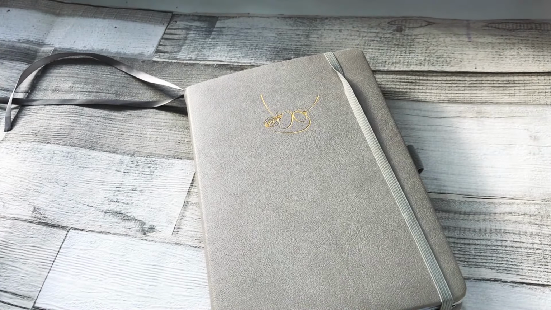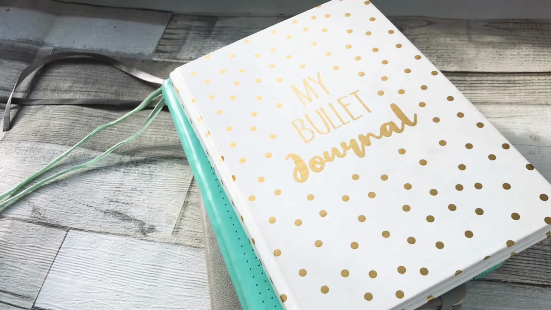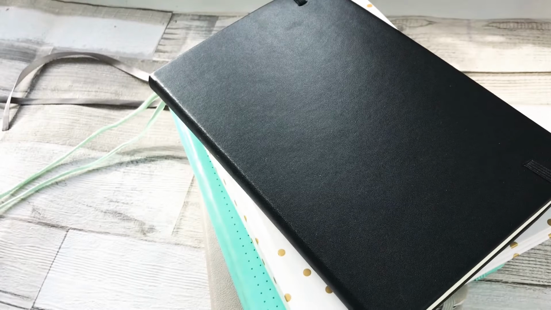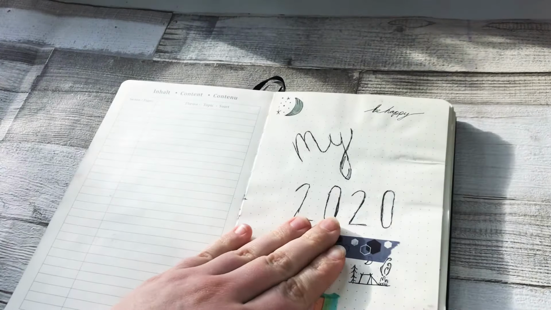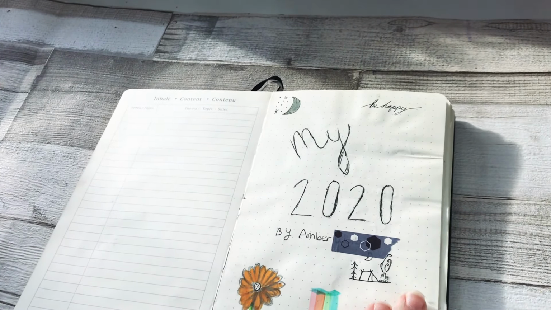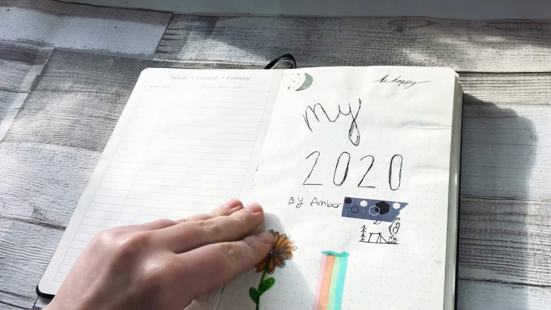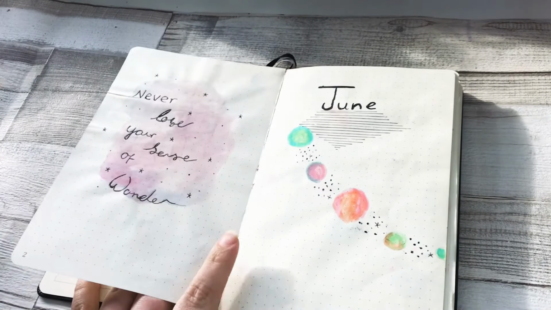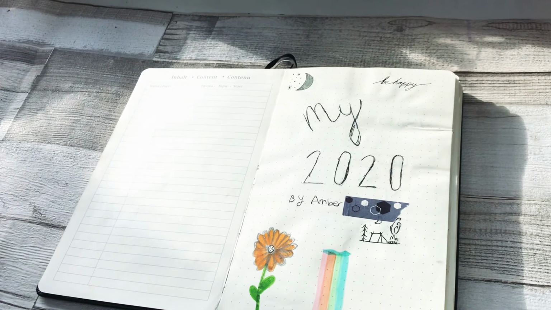So let's start a new pile. These are past journals. Let's start with the oldest. This is my 2020 bullet journal. This is my first ever bullet journal. I started it in May of 2022 and set up for June, the next month, clearly.